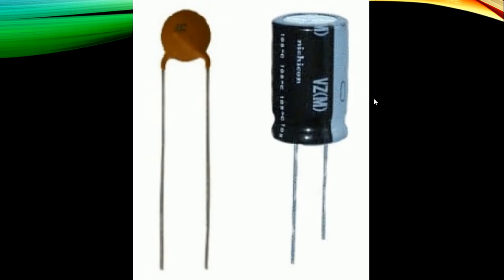Okay, these are examples of capacitors. As the slide says, they come in various shapes and sizes.